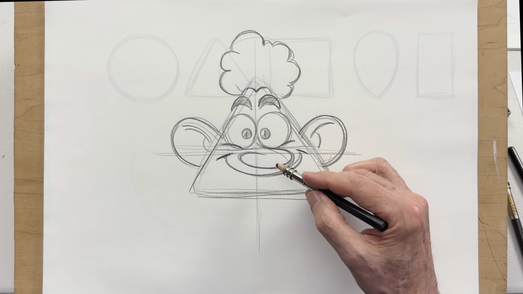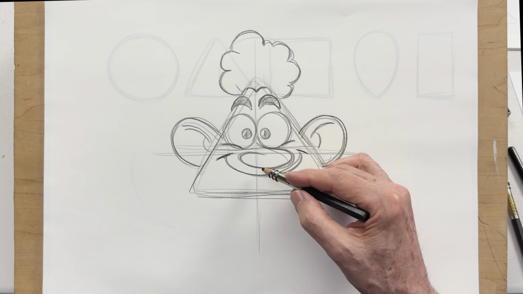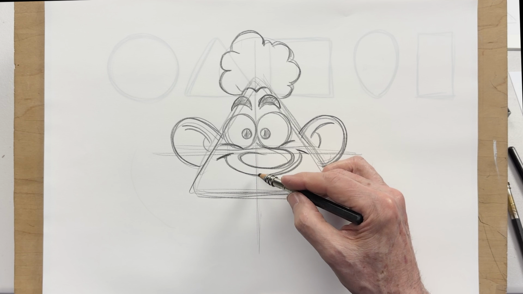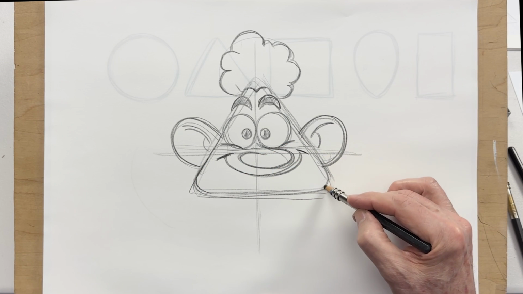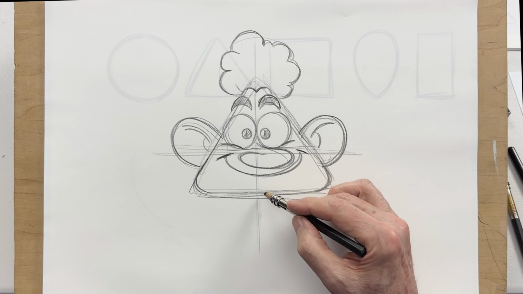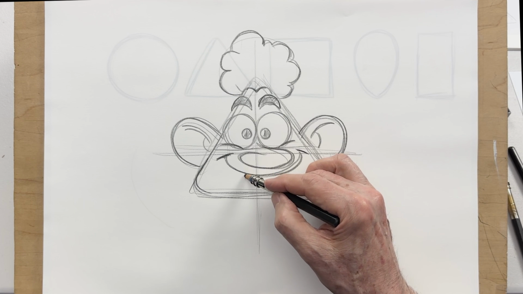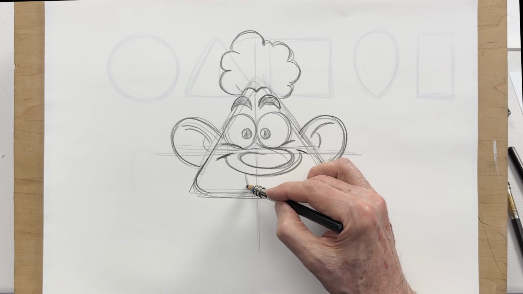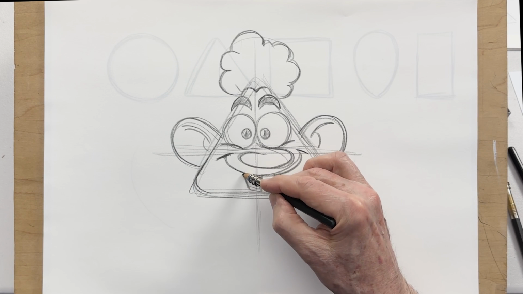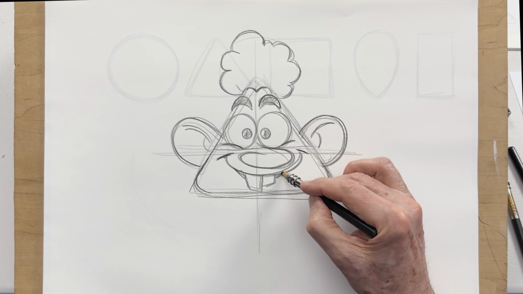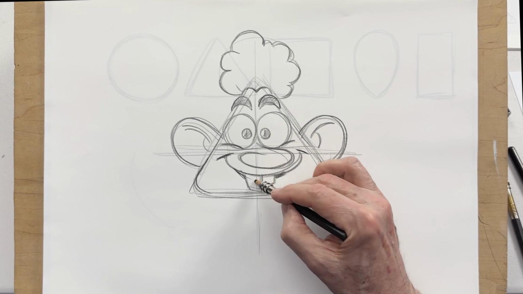And then extending from underneath the mouth, now remember, here will be the lower part of his jaw. I'm going to give him big buck teeth, like rabbit teeth. Open his mouth just a little bit.